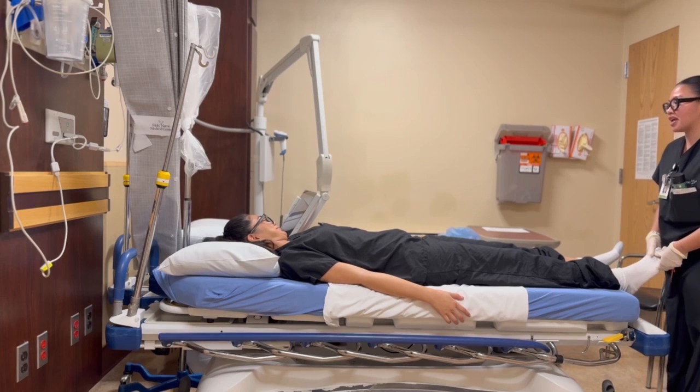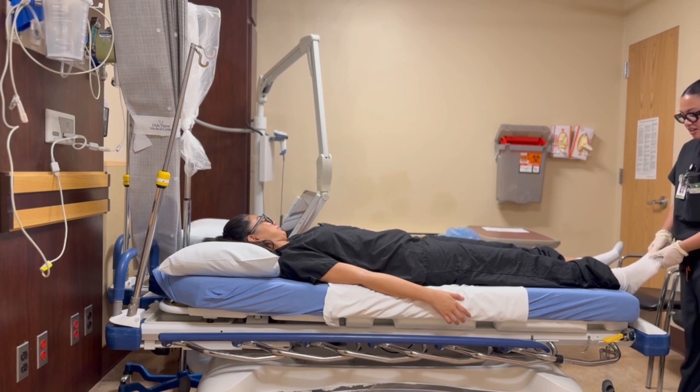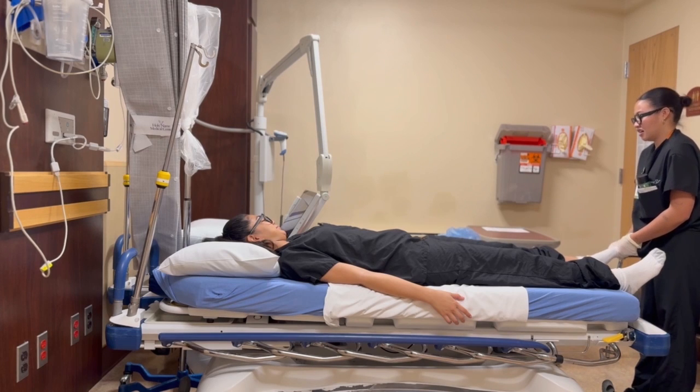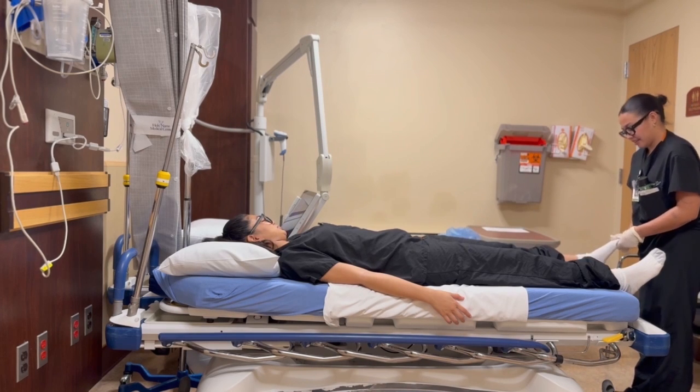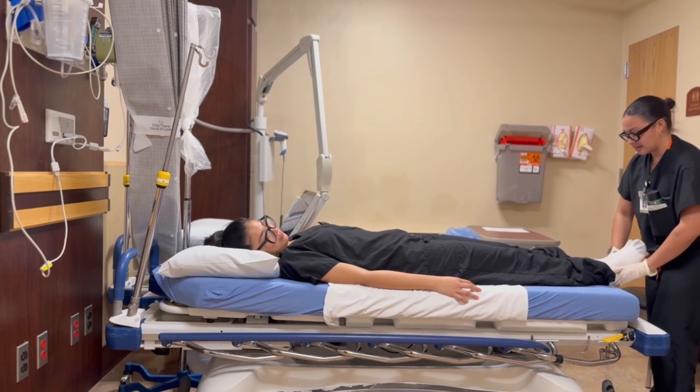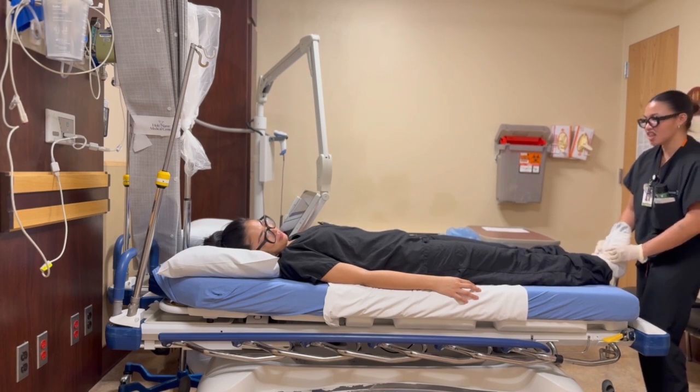I'm just going to palpate the toes, or the joints in the toes. Any pain at all? No. And on this side? No. Perfect. And now we're just going to check the length of your legs. They're nice and even. One is not longer than the other.